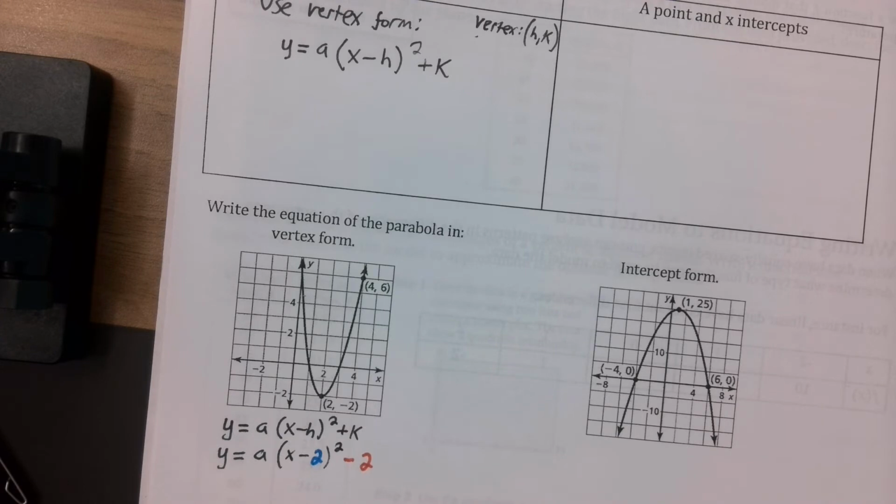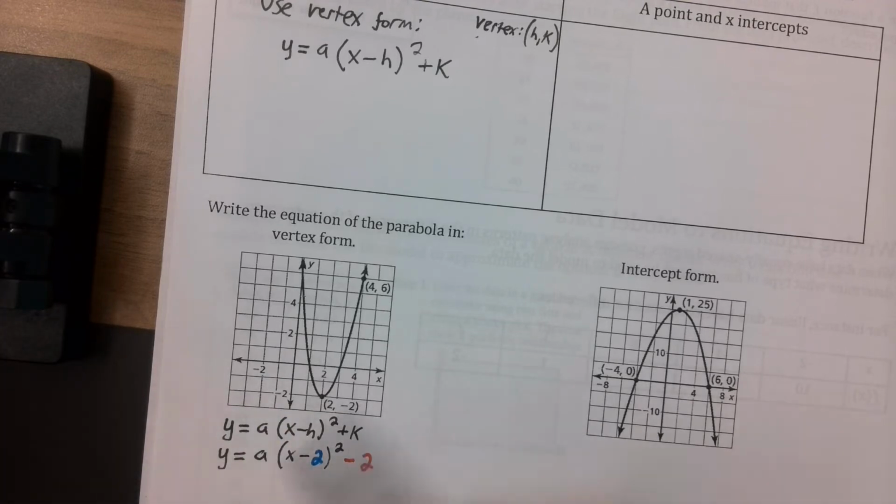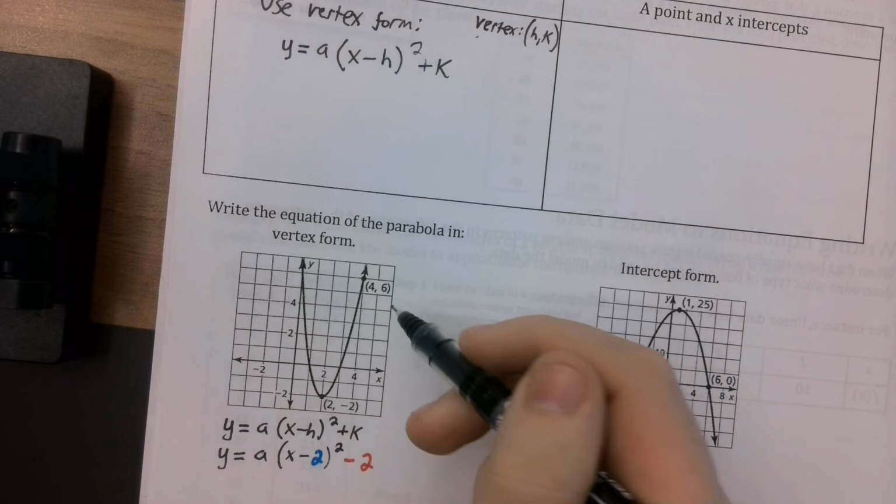Well, everything looks great right now, right? But it's not quite perfect. See, the problem is we have a lot of values, but we do not have an a value here. In order to have an equation, the only two variables remaining should be x and y. This is where the other point comes in. Our point has an x and a y value, right?